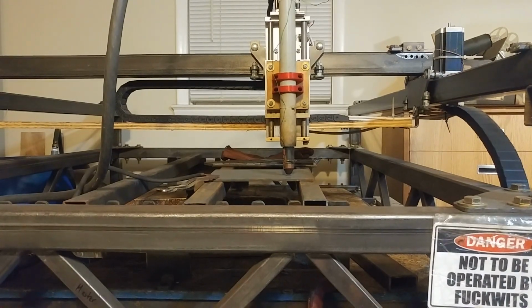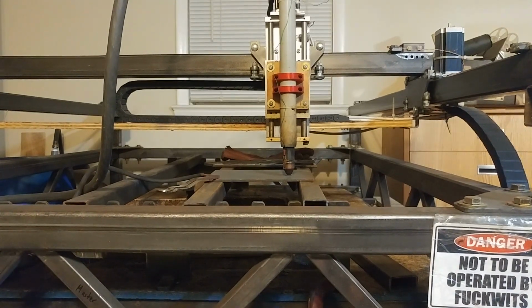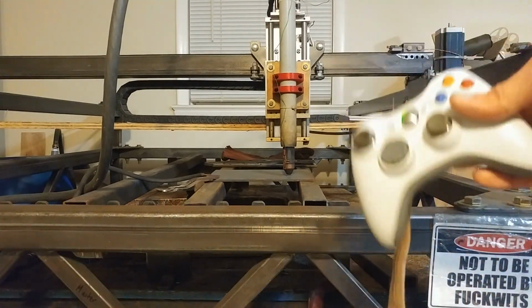Okay, here's part 7 of my LinuxCNC HAL tutorial series. In this one, we're going to add a manual torch height control to this machine by using the THCud component in HAL and the Xbox 360 controller we've used in a few videos already.